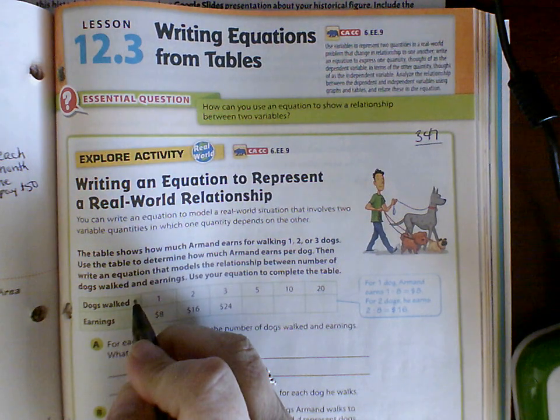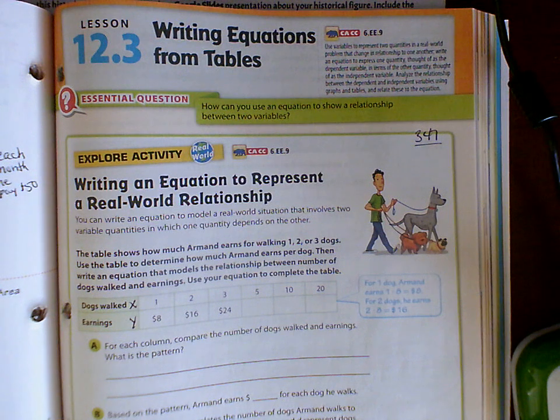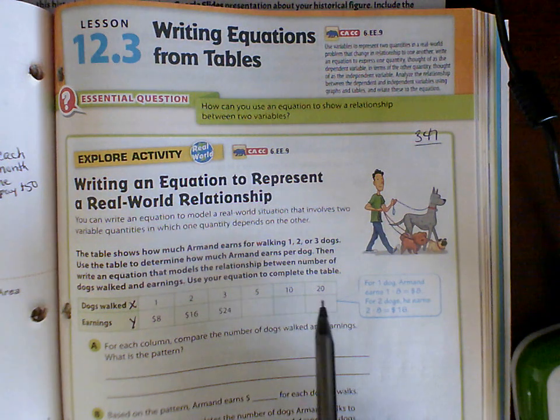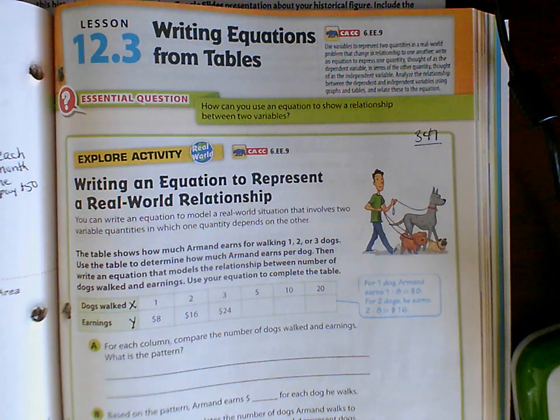You need to always remember this is your independent variable and this is your dependent variable. Okay, so the number of dogs that he walks will change how much money he earns, right?